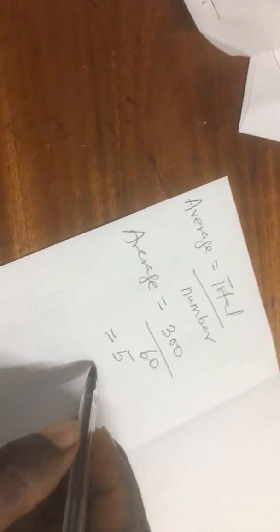Okay, so now our average, the total, we are given the total as 300. So the total is 300. The number, how many people are we talking about? There are 60, so 300 over 60. 300 over 60 is 5. You get it? Good. So the average age of the class is 5 years. Okay, let's look at another question.